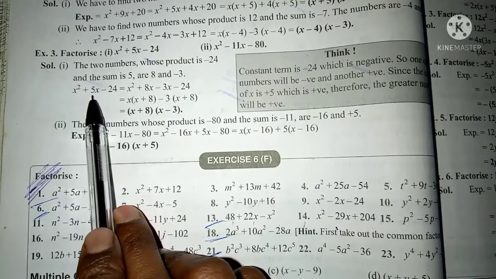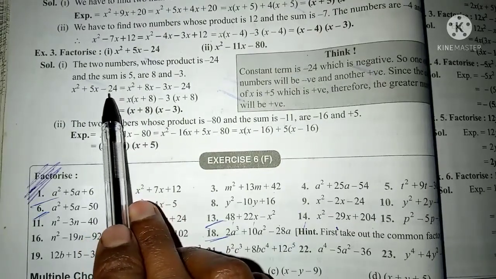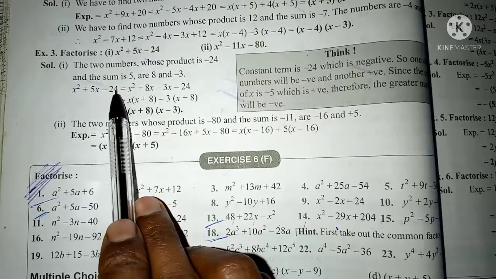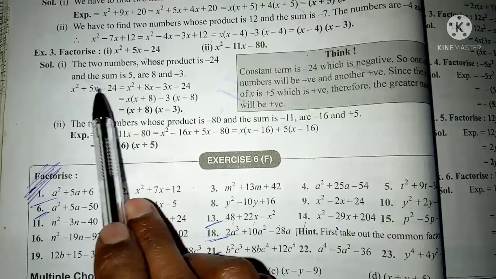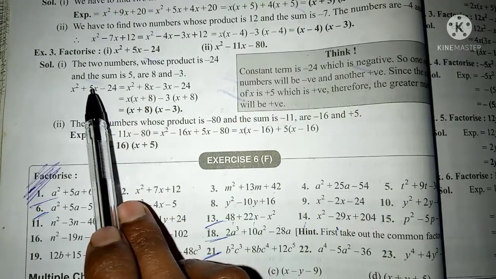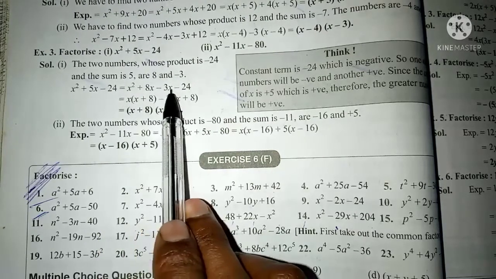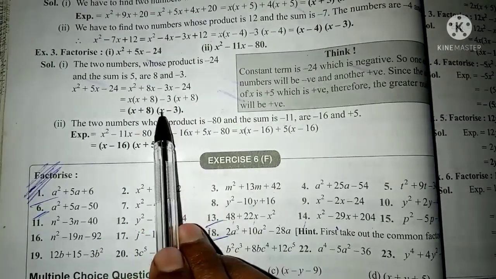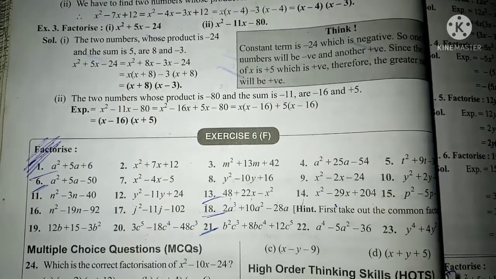5 here. Then you can see here, 8 and 3 are the factors of this 24. So 8 into 3 is 24. Now see 8 minus 3 is how much? 5. That means can I consider 8 and 3 as the factors of this 24? Then see x square plus 8x minus 3x minus 24. After this the procedure remains the same. Now we will proceed to our exercise and there we will make it clearer.